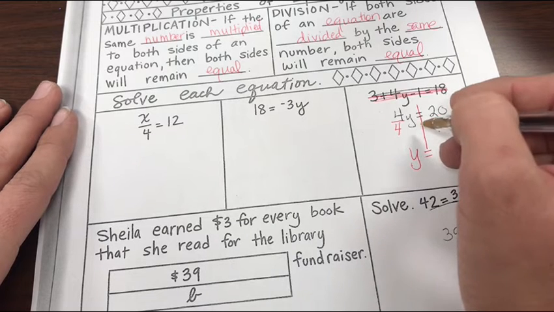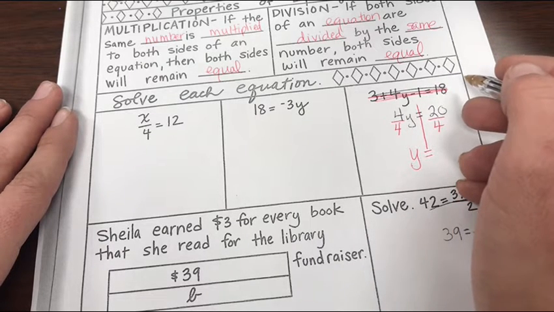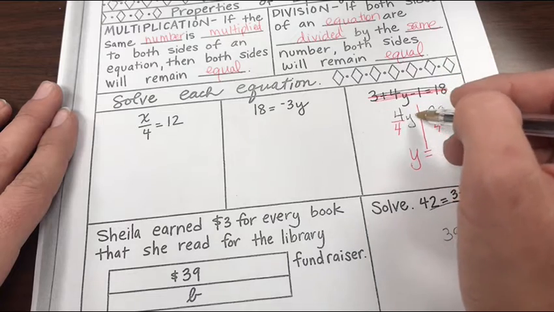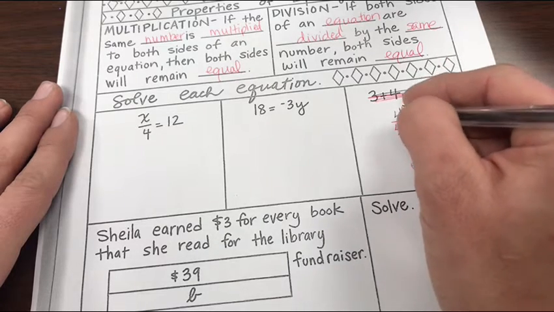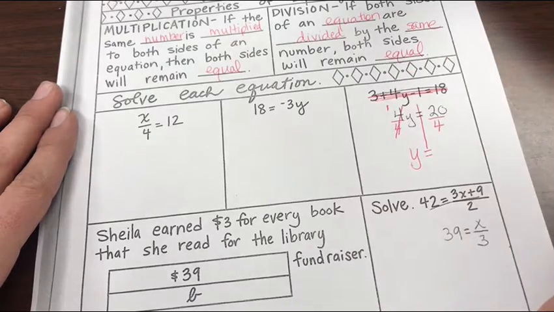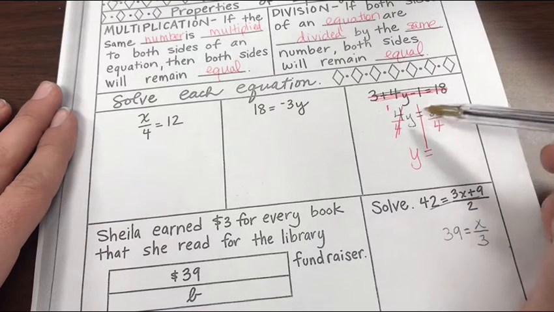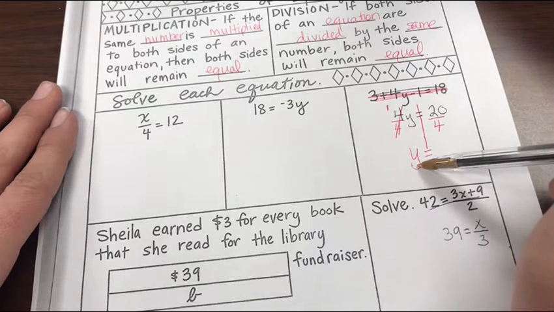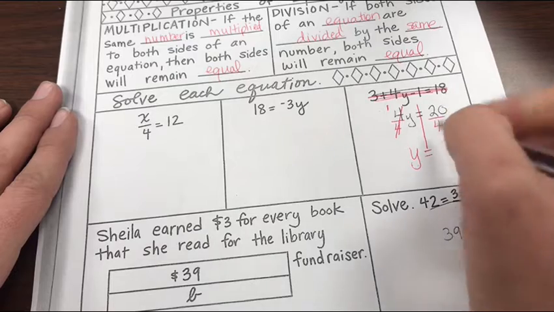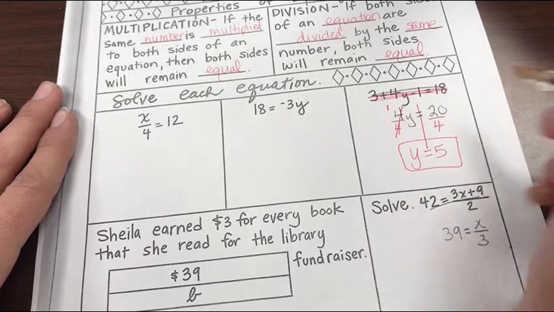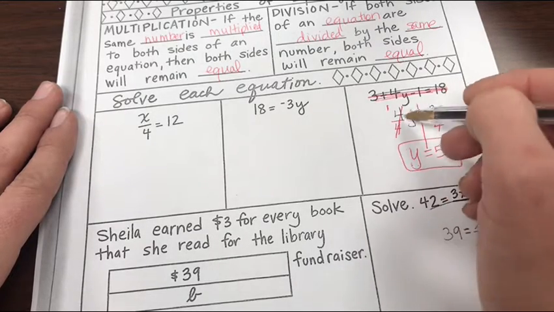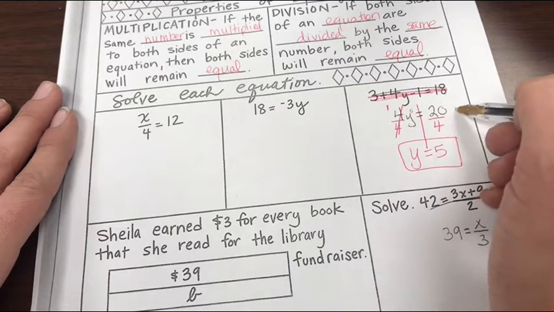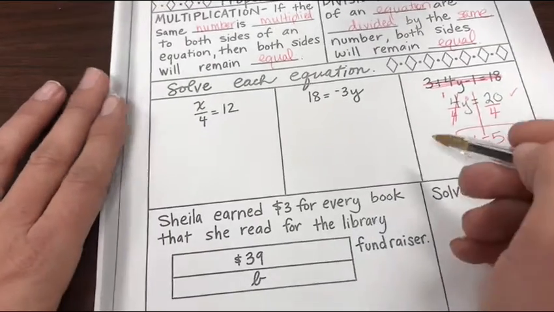Yesterday, since adding 0 didn't change a number, multiplying by 1 does not change a number. So when you cancel today, you're going to get a 1 instead of a 0, because 1 times y is still just y. So 20 divided by 4 is 5. If you want to check yourself, put 5 right here. 4 times 5 equals 20. Yes.